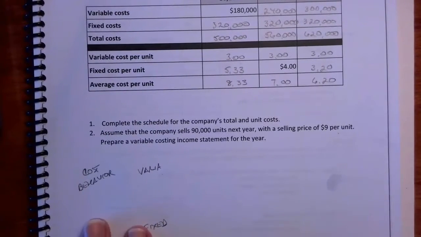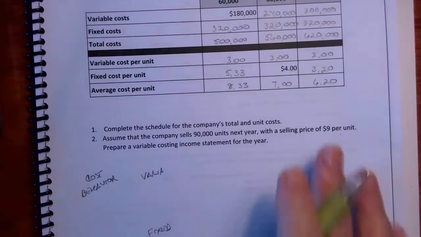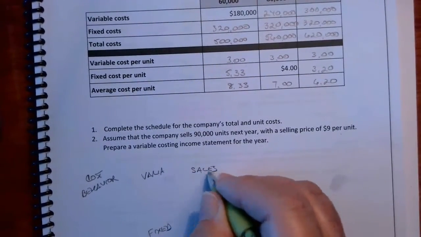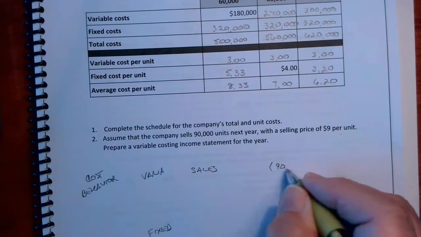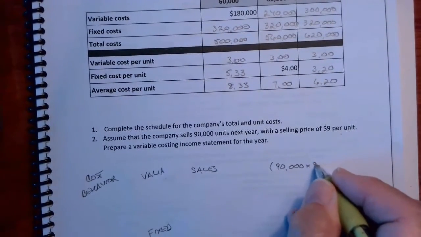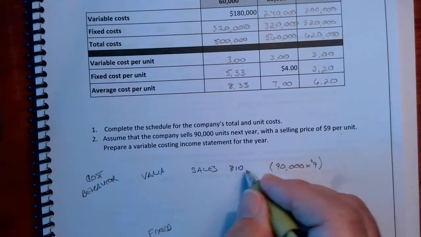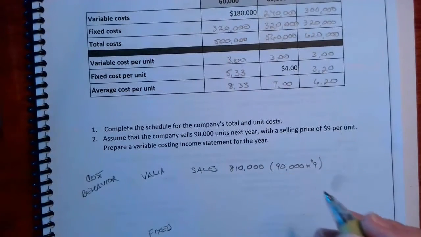So what else do we know? We've got 90,000 units with a selling price of $9. So I would have sales, 90,000 times 9. So that's 810,000. Right?